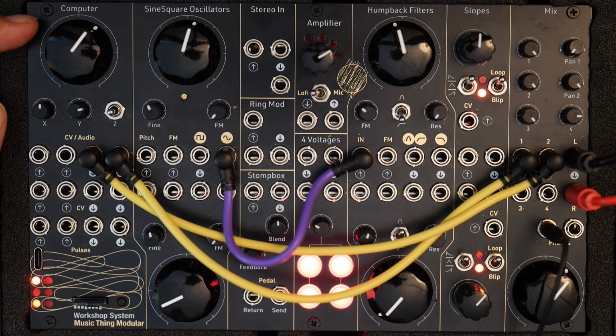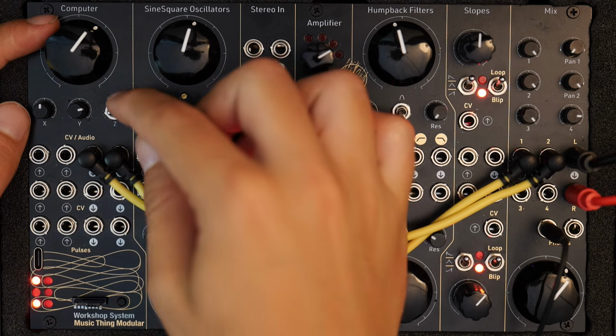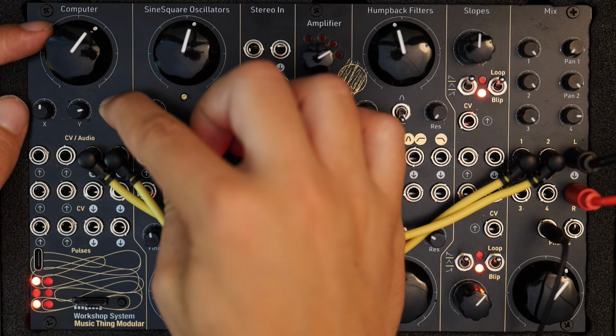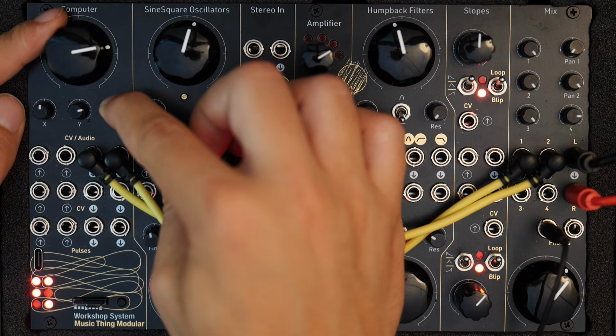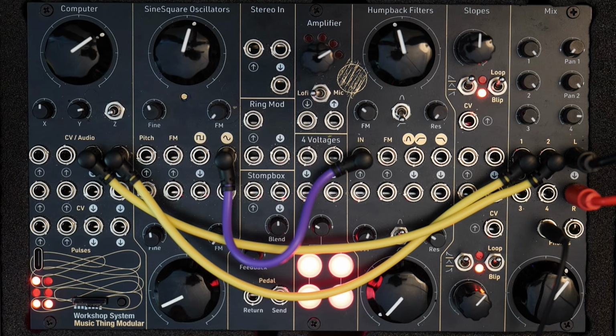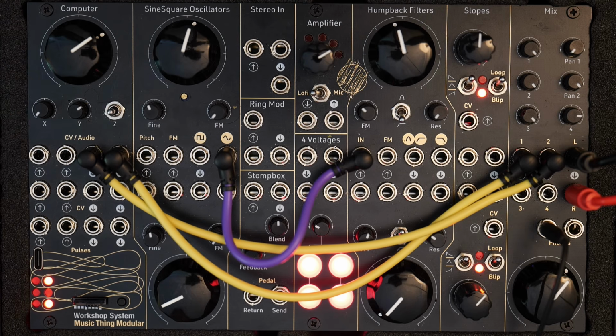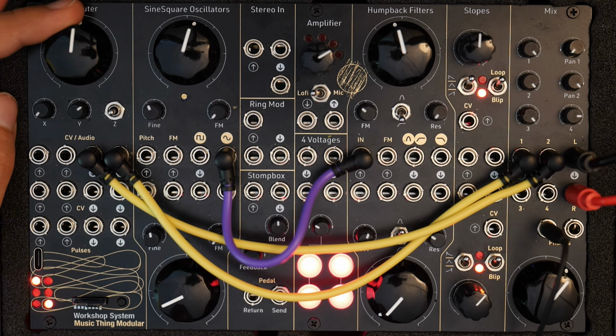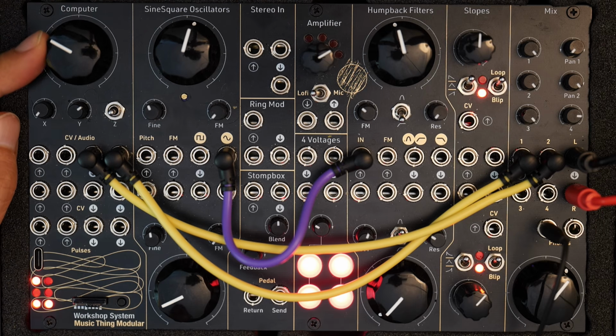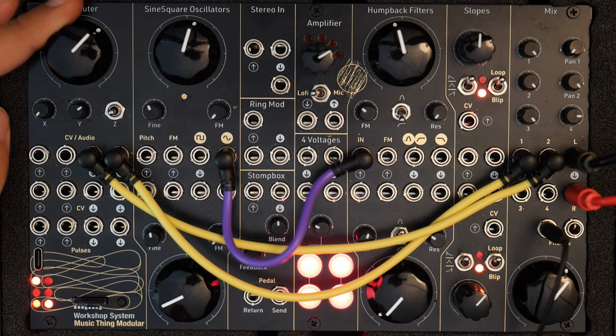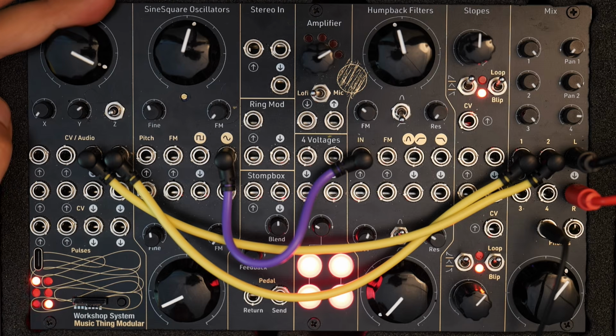If you want to load external samples though, you can just, again, press the button down and find the sample you want. And mangle it in the same way that you can mangle your internal audio.